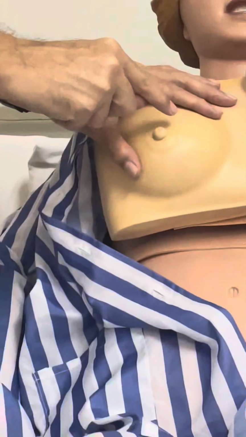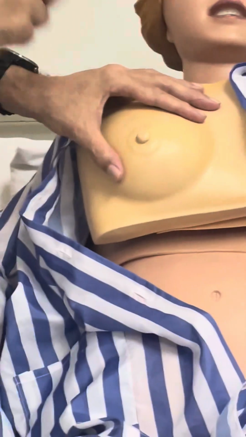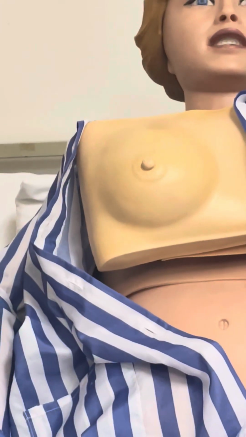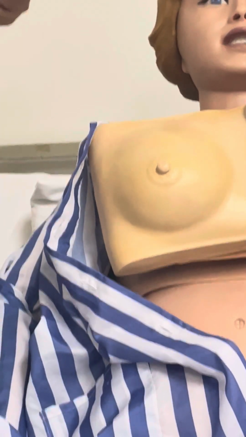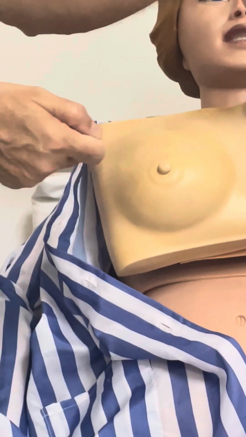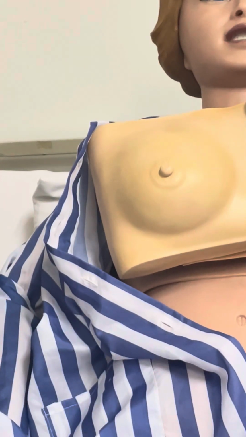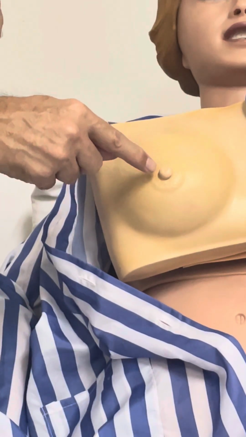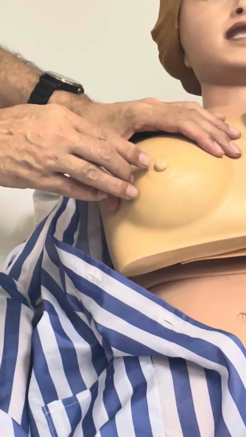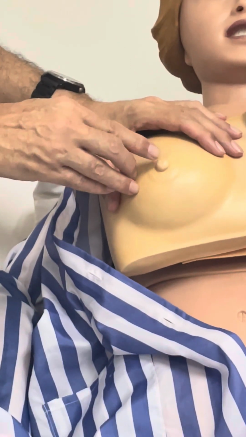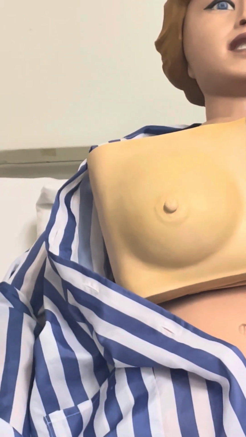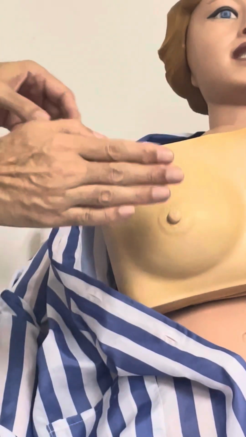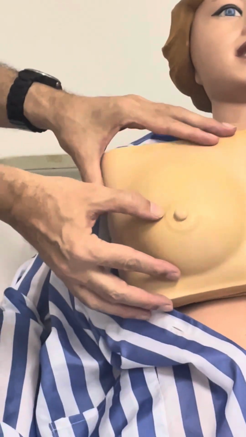It has about 6 to 8, and maybe even more, duct openings. So if the patient's complaint is a nipple discharge, number one, I have to see if this is unilateral or bilateral. Number two, I have to see whether the discharge is coming from a single duct or multiple ducts.